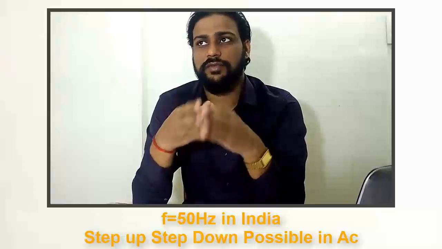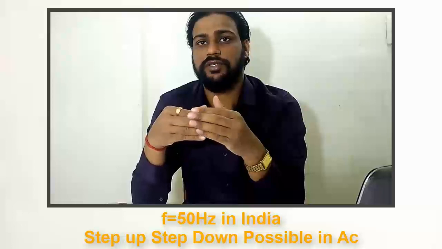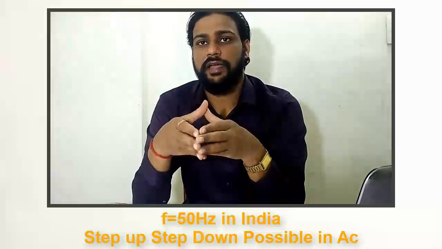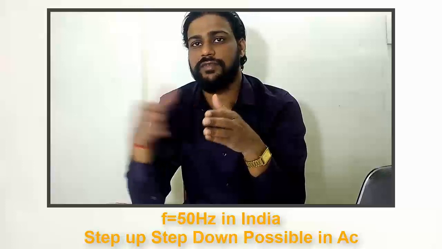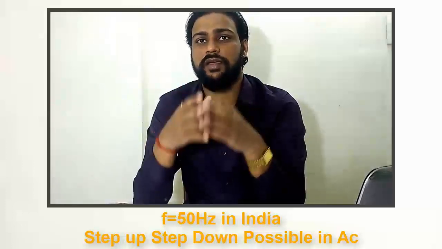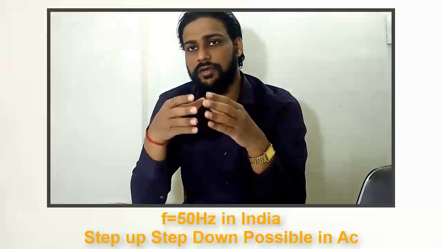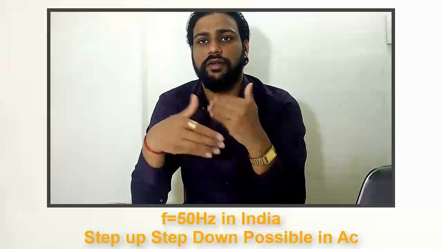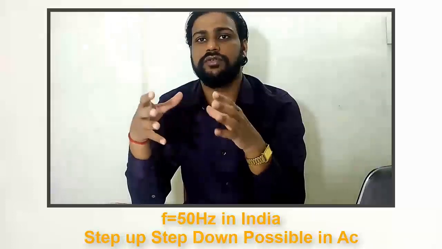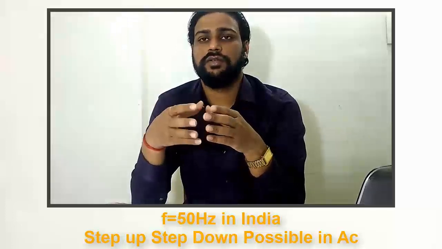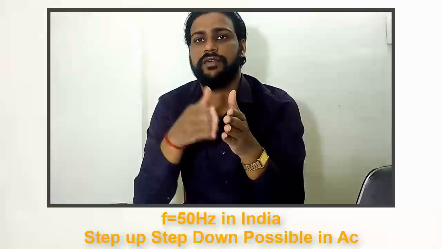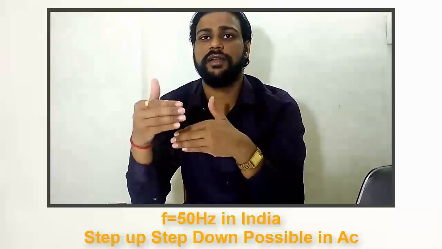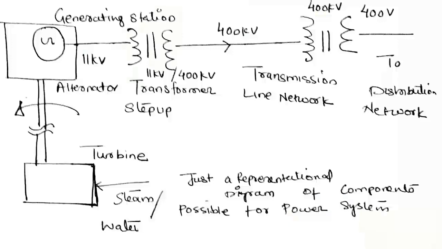Coming back to the DC system, it was not possible to increase the voltage. If you have generation at 11 kV, then you would have to transfer that to a location. Earlier power plants were mostly hydropower plants, and also thermal power plants, and it was not possible to have them very close to the place of utilization. So the distance for the transfer of electricity was very limited, because if you are transferring at low voltage, the I square R losses, or the heat losses on the conductor, will be large, there will be a large amount of power loss, and the voltage available at the end will be very low.